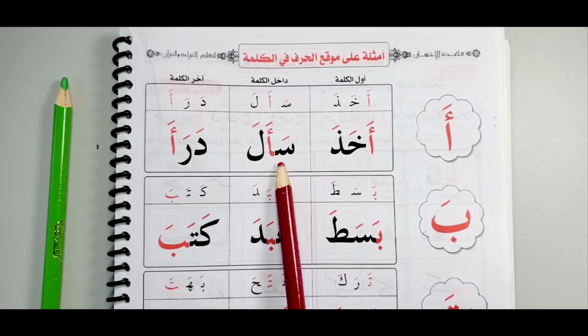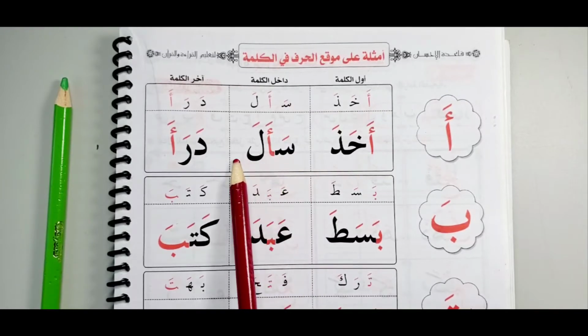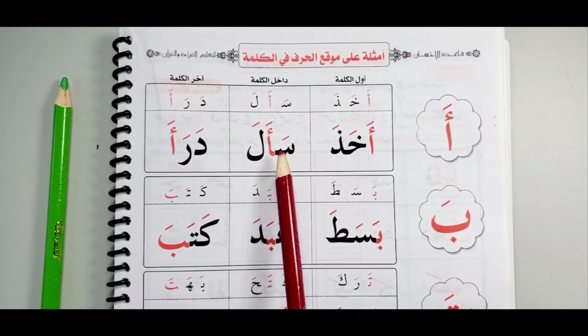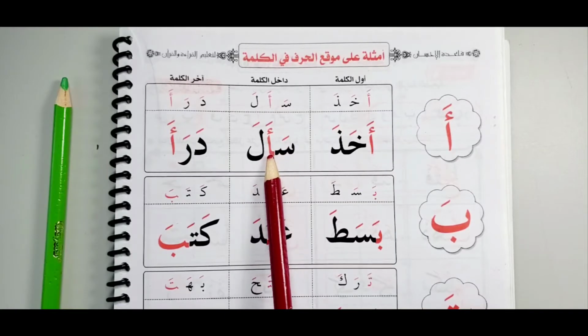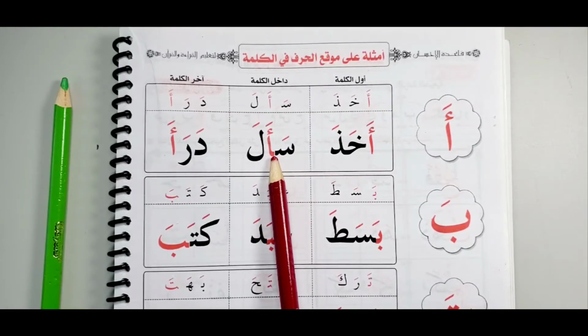Look for the alif hamza when it's in the middle. Sa'ala. Now look, we said it's a non-connector. After the alif hamza, you cannot join it with lam, because it only joins from one side. Please do not forget that one.